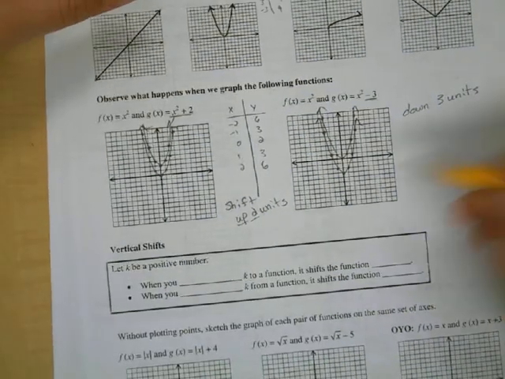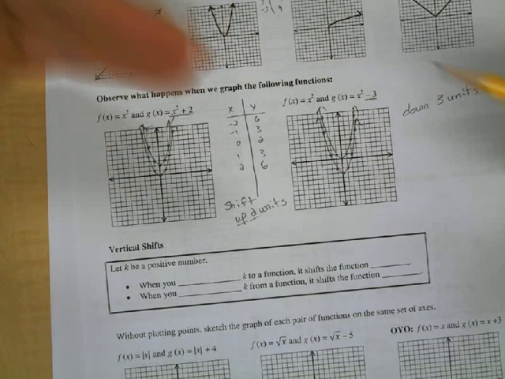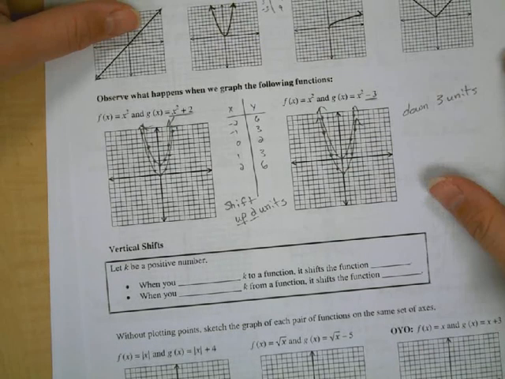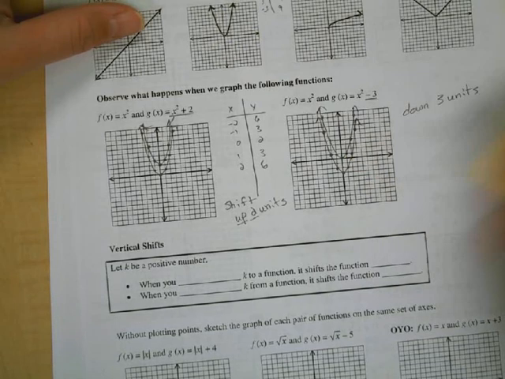I suggest learning the pattern because it'll make graphing your parent function a lot easier, and it makes it a lot easier when we start doing the inverse functions. So I would suggest the pattern, but if you don't like the pattern, you can actually do the counting. So now let's make a little rule to go with those.